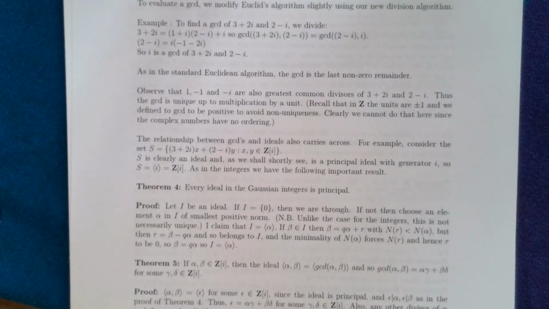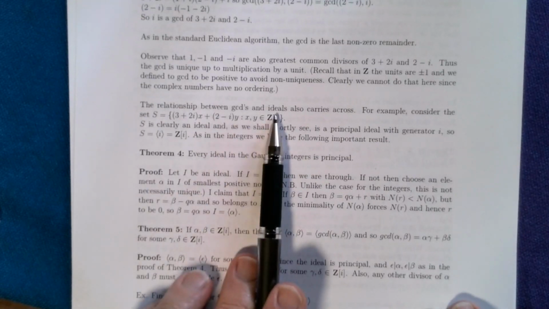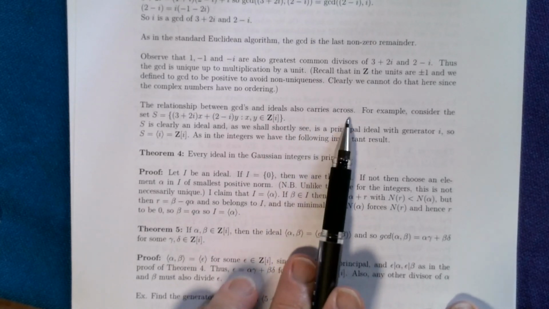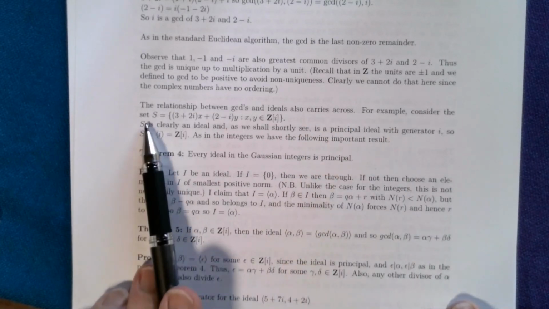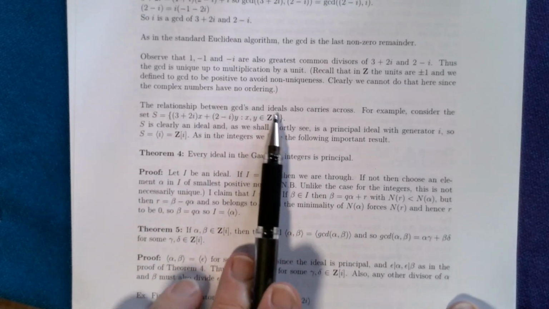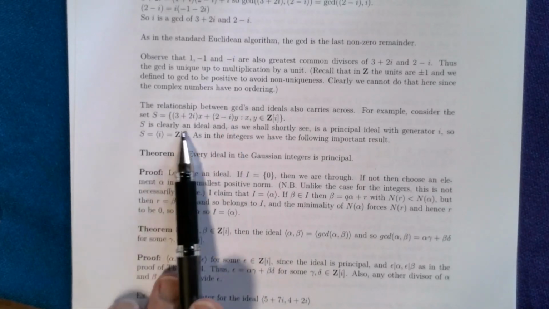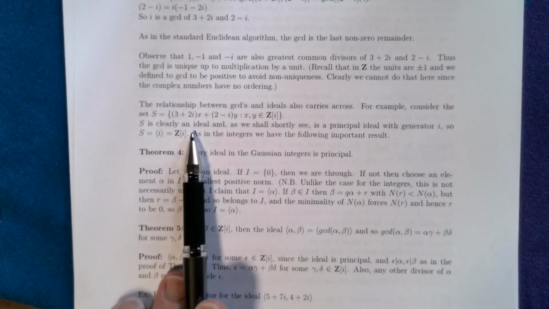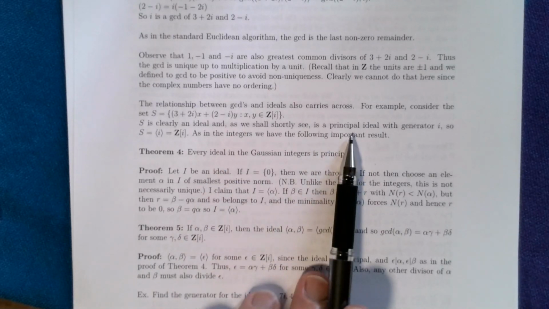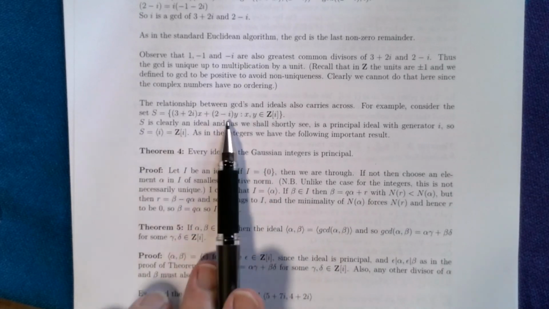Now the relationship between GCDs and ideals also carries across here. For example, if we consider this set S, which is all the Gaussian integer linear combinations of these two, then it's easy to show this is an ideal, and we'll see shortly that it's a principal ideal with generator i, because that was a GCD of these two.